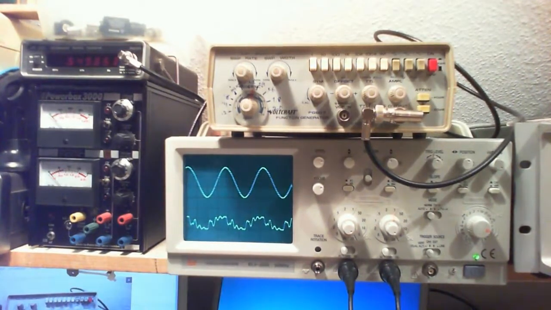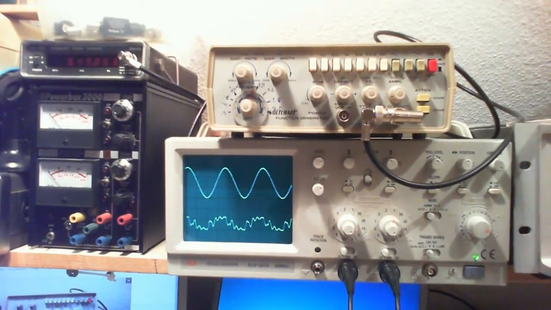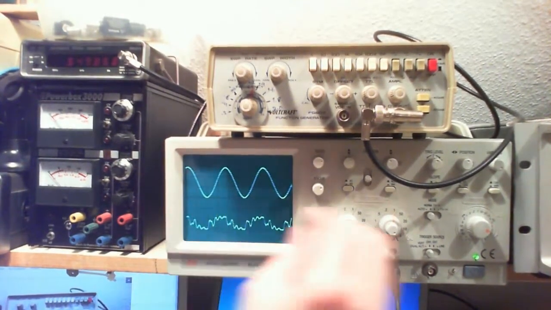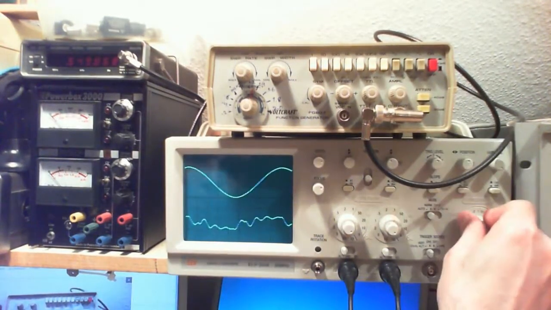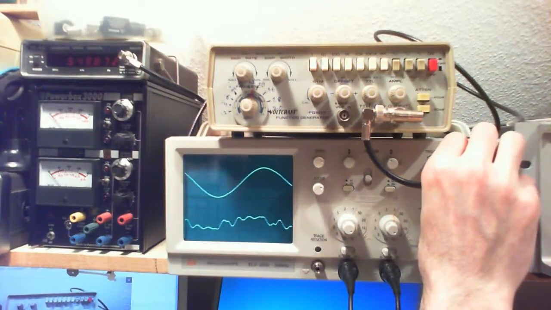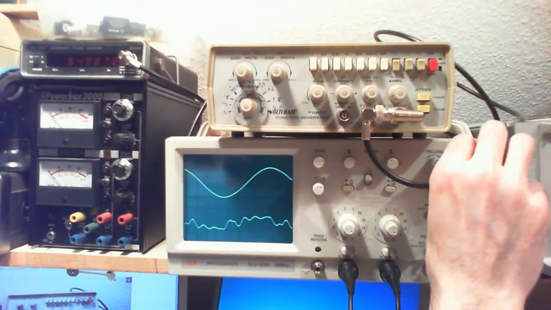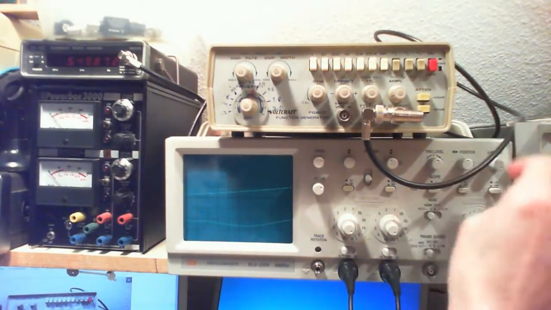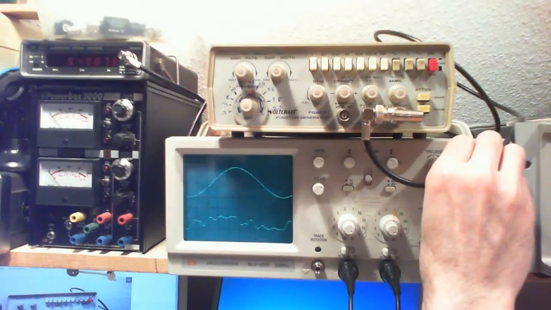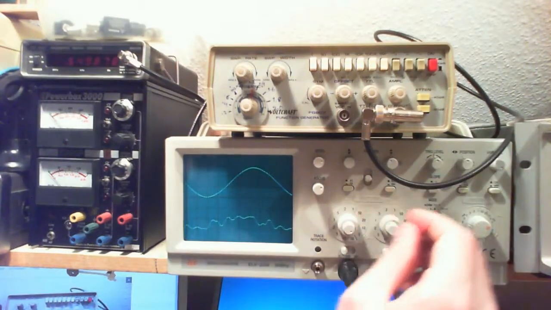Let me read again. So let me write this down. 560 kilohertz. You see over here, if I position this here, unfortunately I can't read on this thing unless I come down here, which is not a good way to do that.